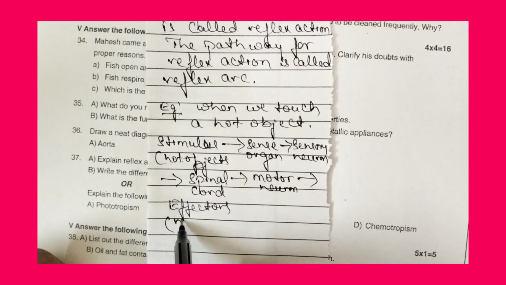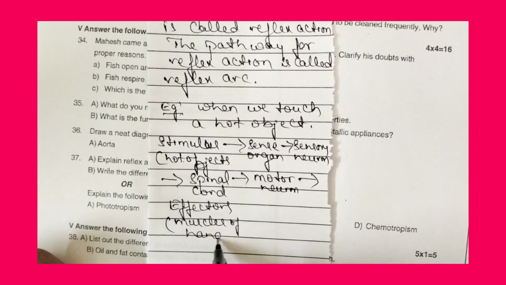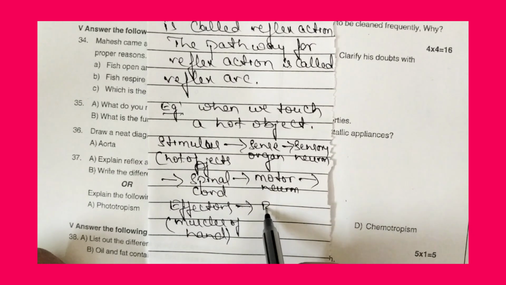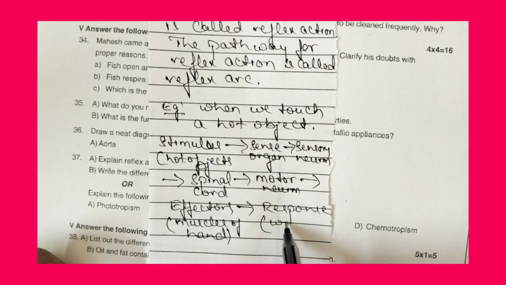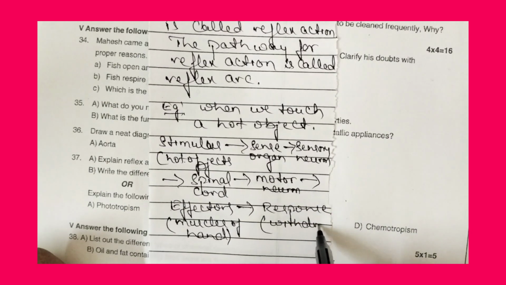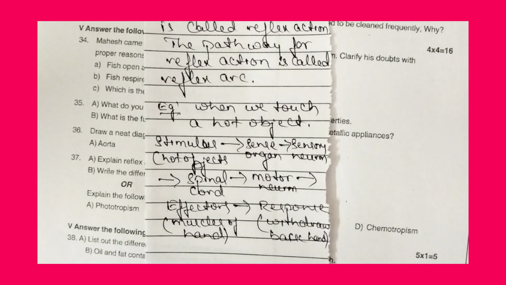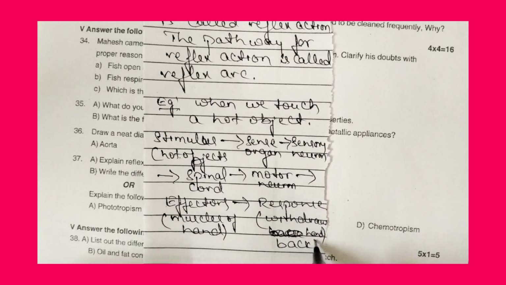Effectors is muscles of hand, and this effector will give a response, and that response will be withdraw back and. So withdrawing the hand back.